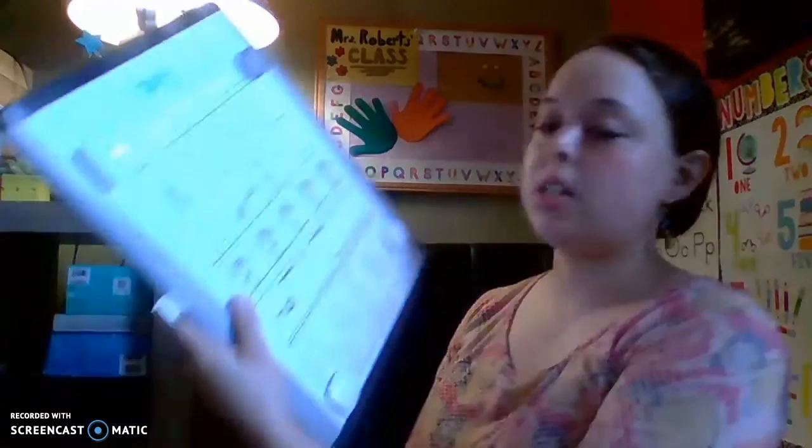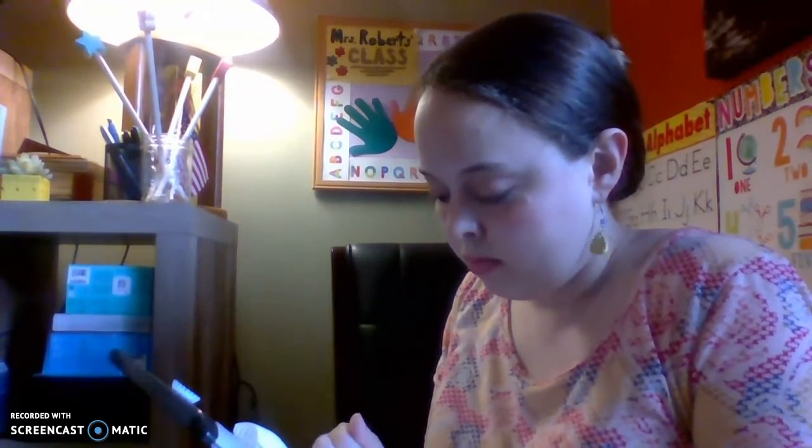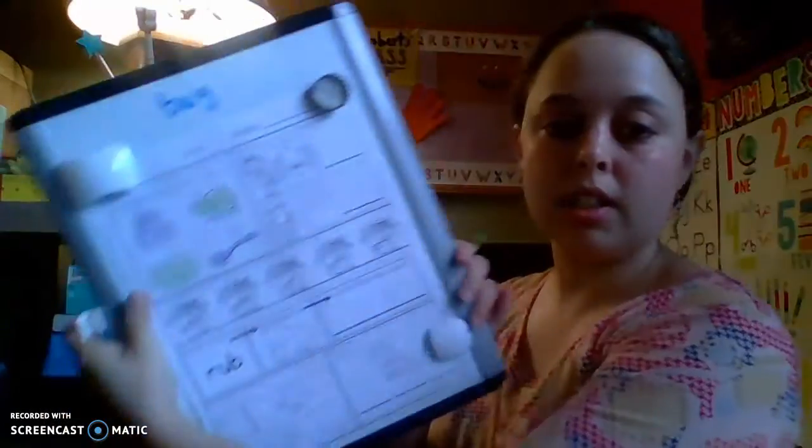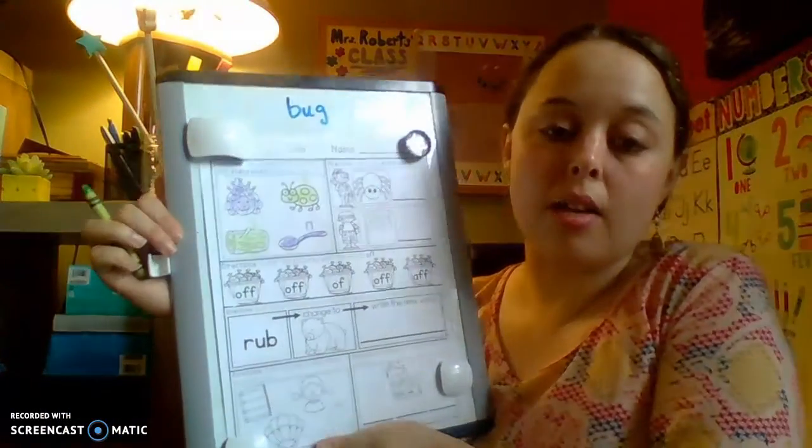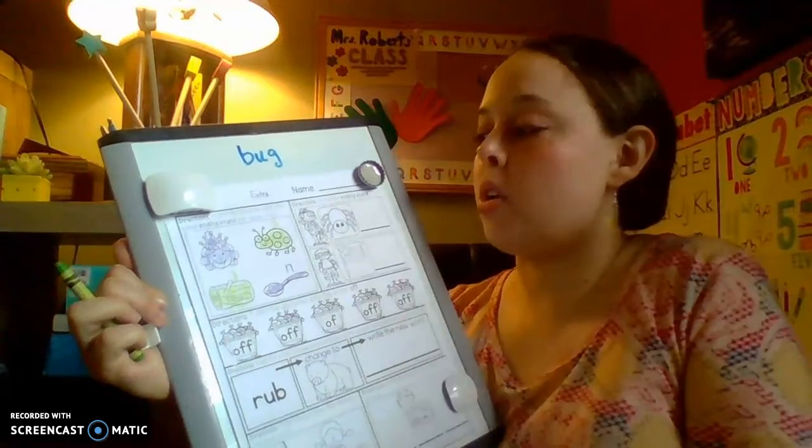And go ahead and color with me while I'm coloring. So my queen and my spoon are the same color. And my bug is going to be green. And my log is going to be green. See? So I colored them the same color based on what ending sound I heard in the word.